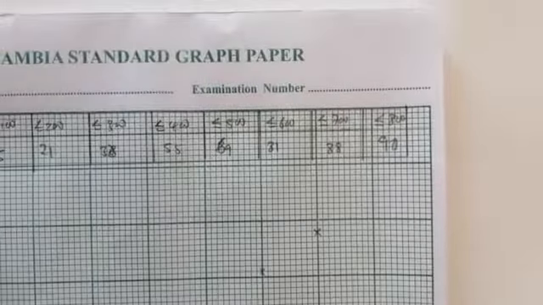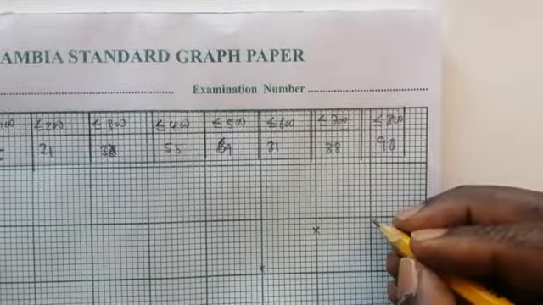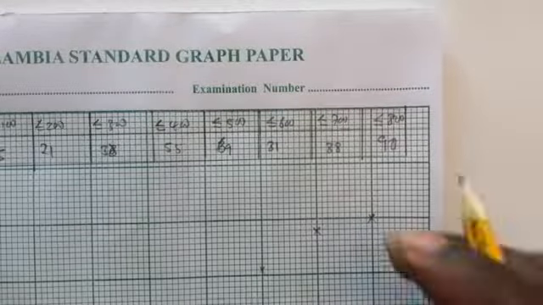Then next is what? 800, 90. 800, the last point here, 90. 90 is the last point. So there. So there is exact. So as you can see, this is a curve, a cumulative curve.